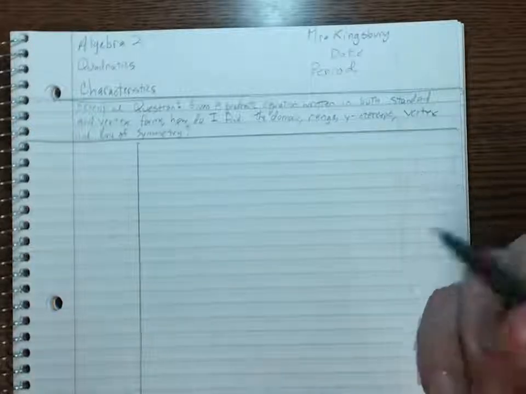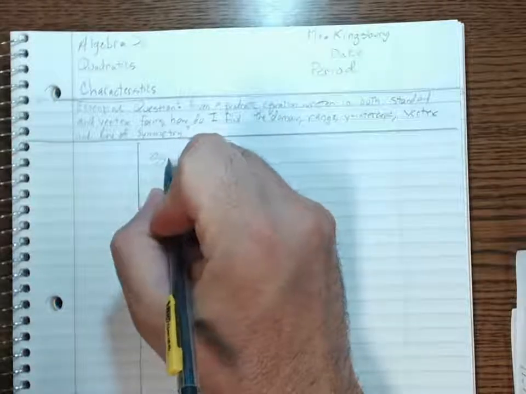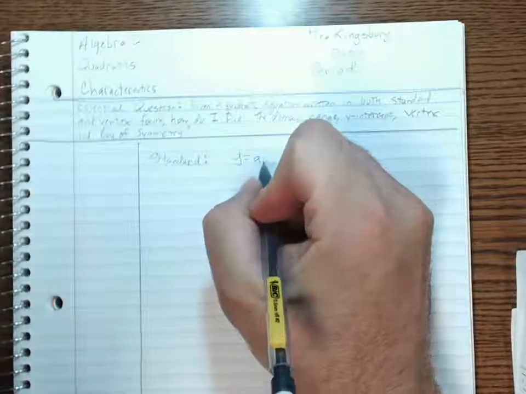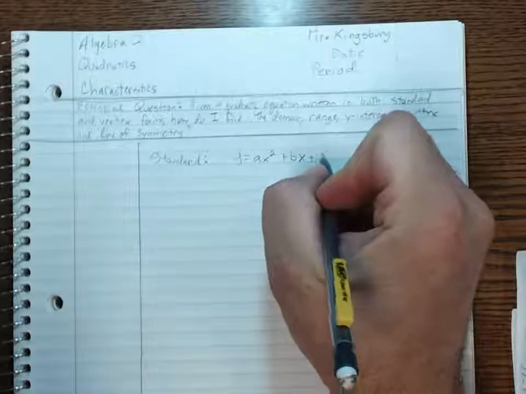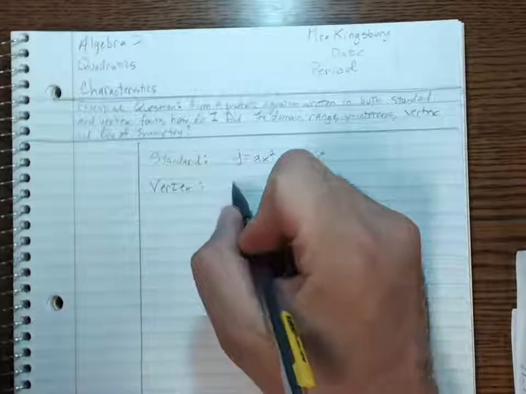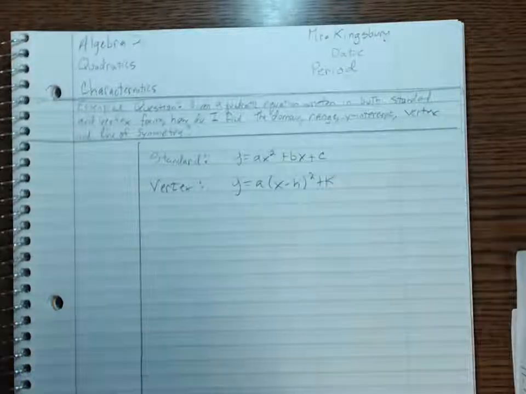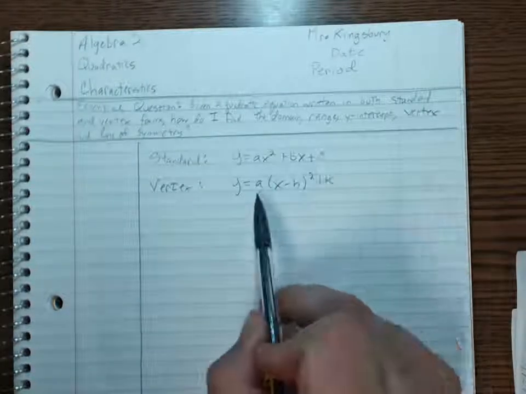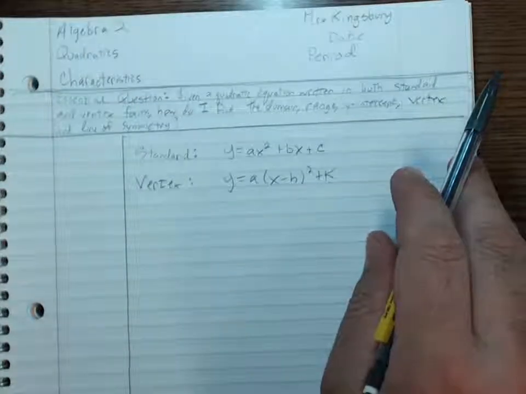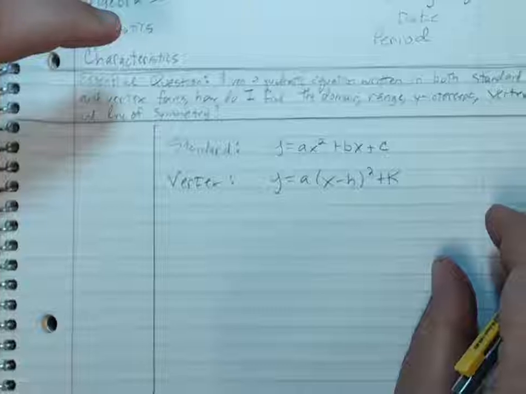Excellent question. In order to do those things, we first need to be reminded of what the two forms look like. So we have standard form, which looks like this: y equals ax squared plus bx plus c. And then we have vertex form, which is y equals a times (x minus h) squared plus k. And you'll notice that each of these has variables in it that we can read, interpret, and pull out. Those variables will be used to find all of the stuff that was talked about in the essential question.